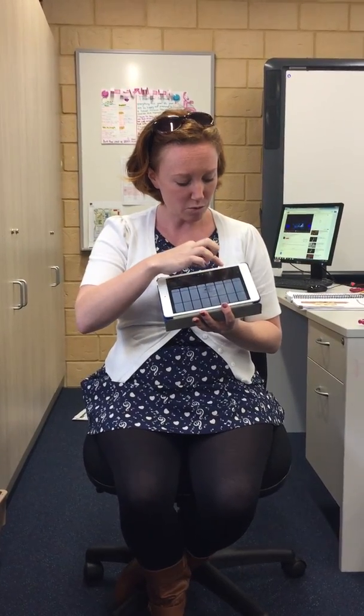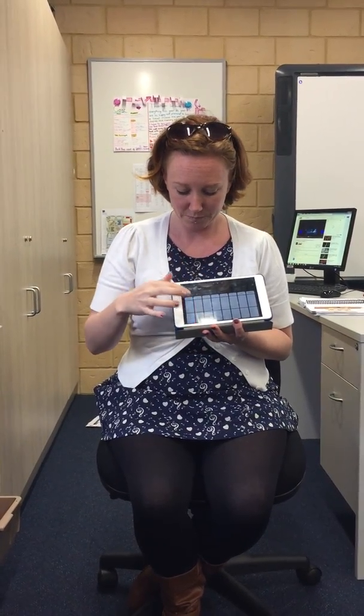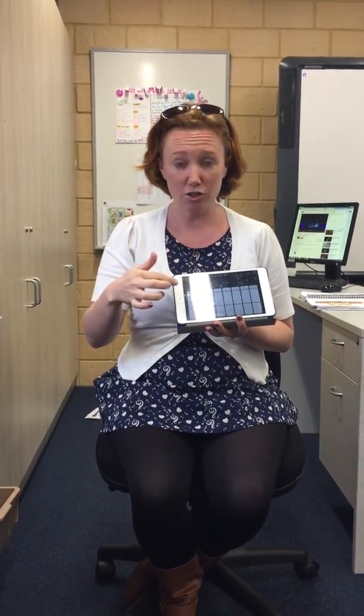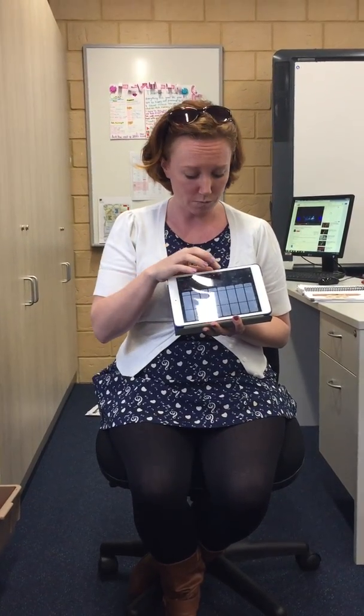You need to make sure that your metronome is on to keep you in time so that you can record musically. Test your chords and then press your button. It will count you in for 4.